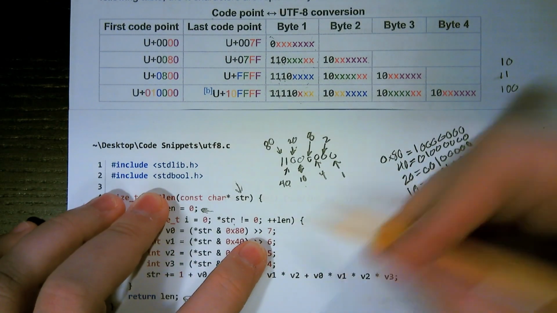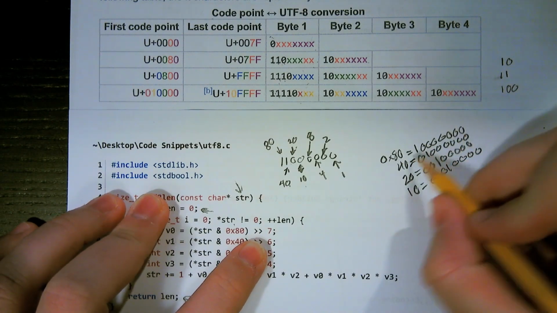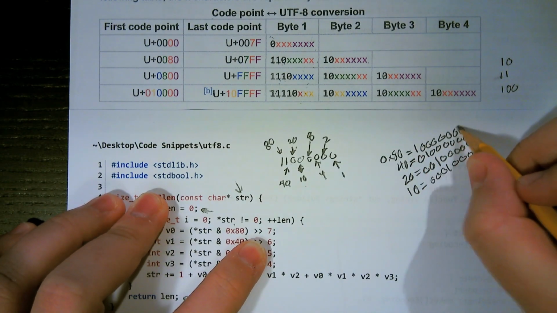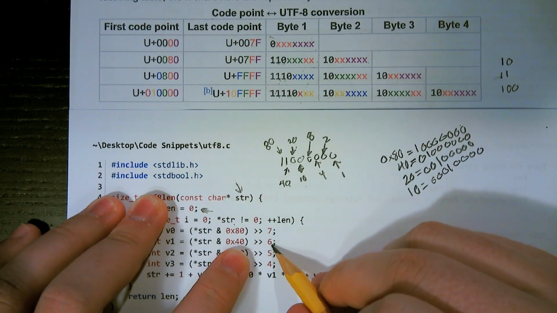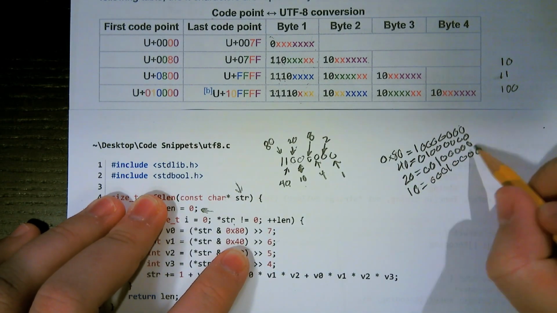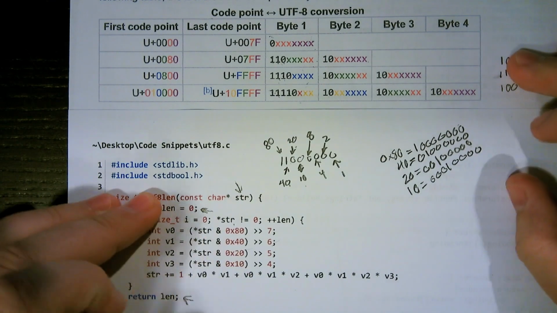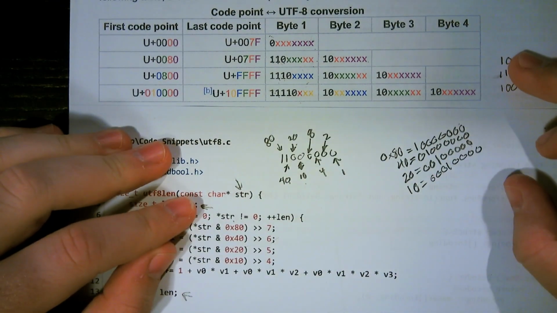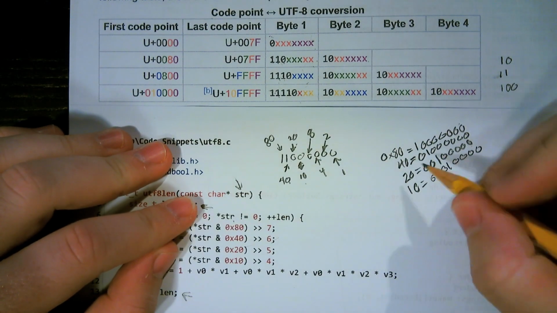So if we shift by 7 bits to the right in this first example, we're essentially taking this 1 and putting it all the way at the end. If we're shifting by 6 bits, we're taking this 1 and putting it all the way at the end. So essentially we're putting all of them at the far right end. I'll just do one example here.